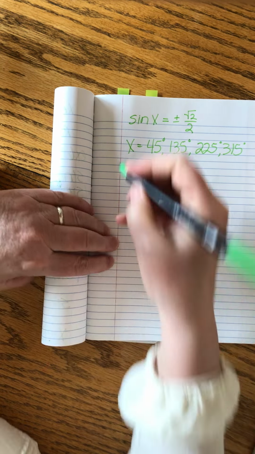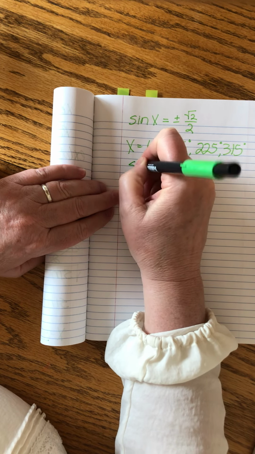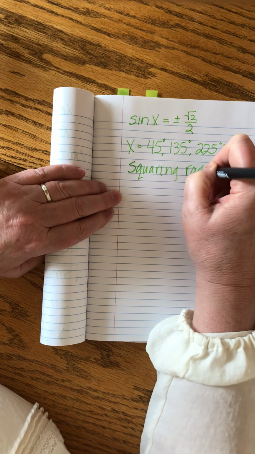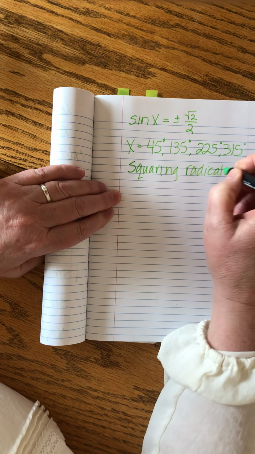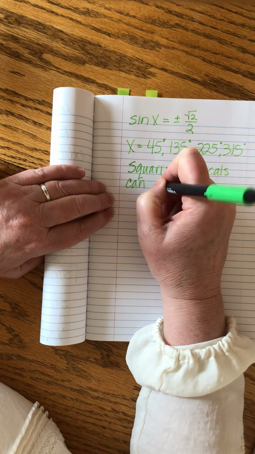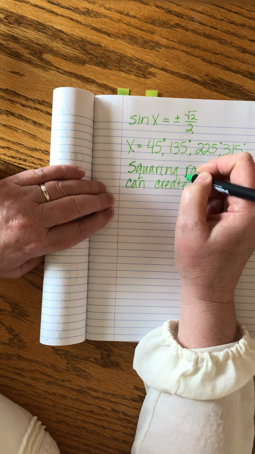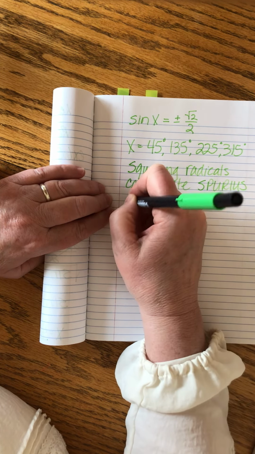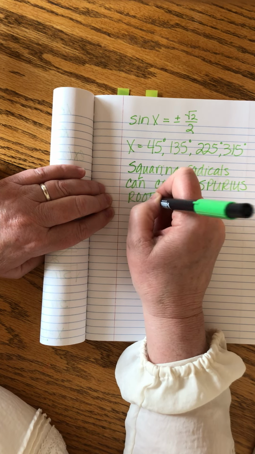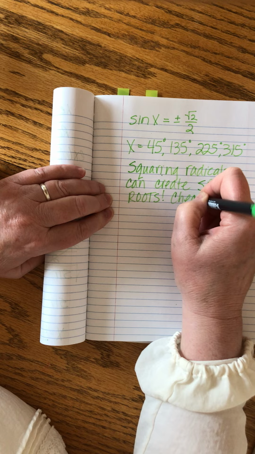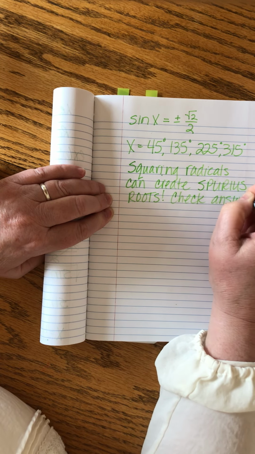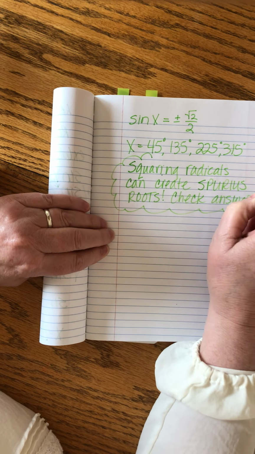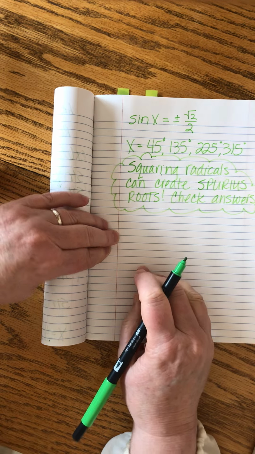So first let me write the caution. And besides, I just want another opportunity to say spurious roots because I think that's really fun. Okay, so this is my cautionary warning to you.